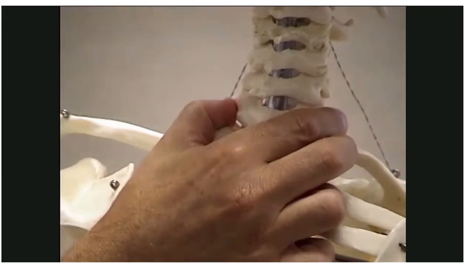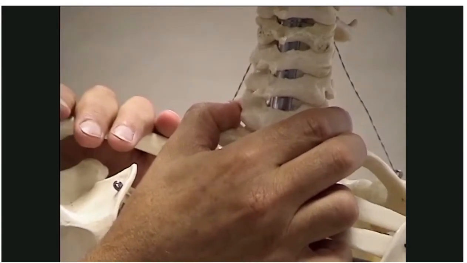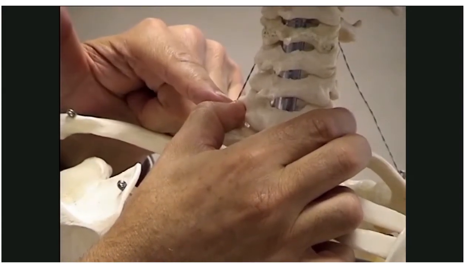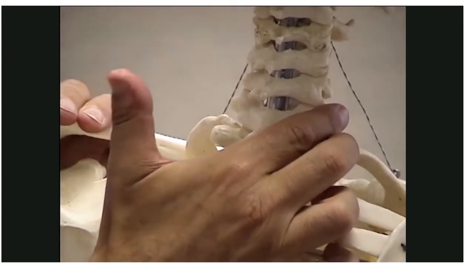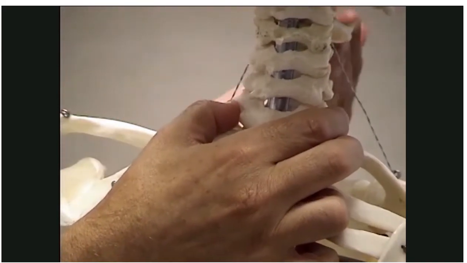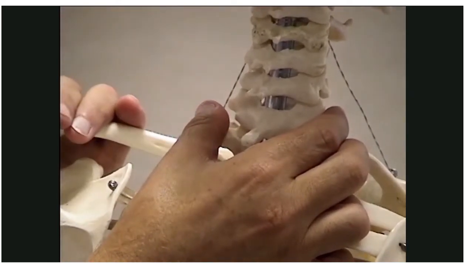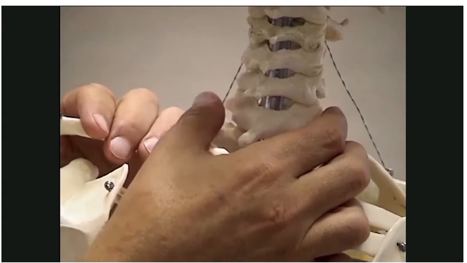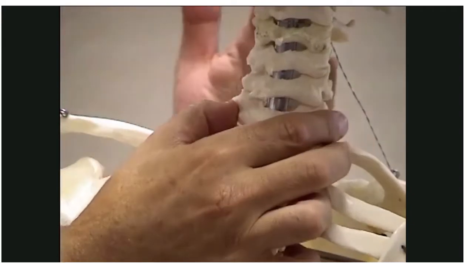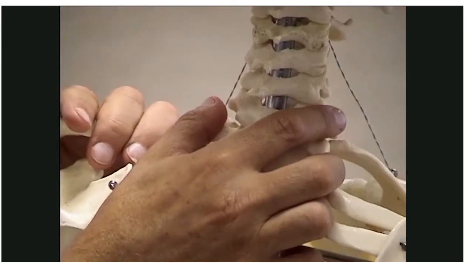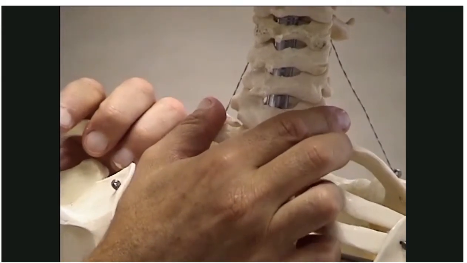But in this case, if I'm monitoring C7 and T1 on either side, when the patient side bends to the left, you will feel approximation of the transverse process on the left and separation of the transverse processes on the right. When you have the patient actively rotate or turn their chin to the left, you will feel the C7 transverse process rotate posteriorly into your finger on the left when the patient rotates to the left. When the patient rotates to the right, you will feel the C7 transverse process on the right move posteriorly into your finger on the right.